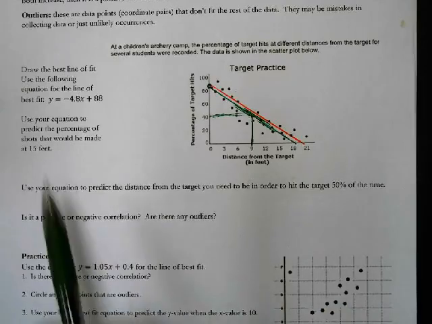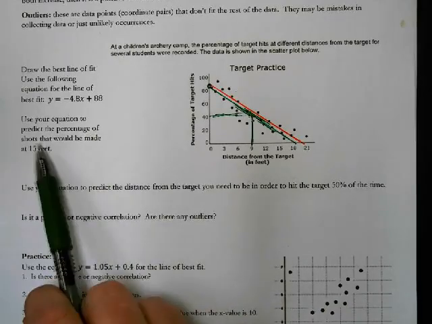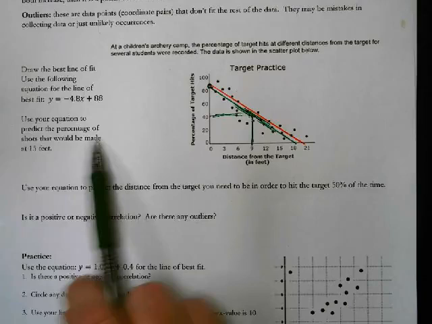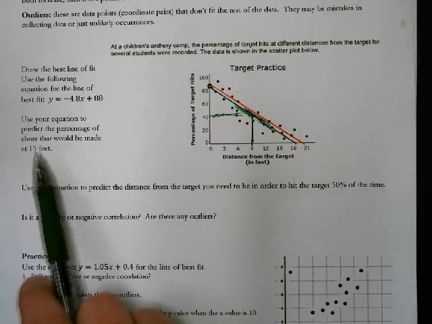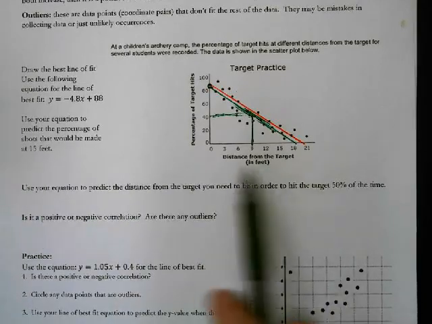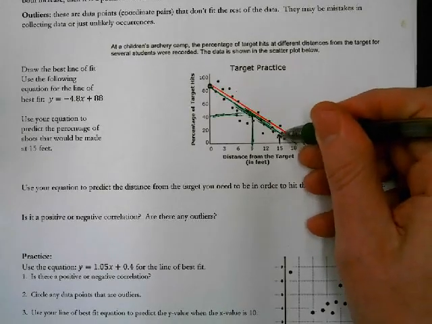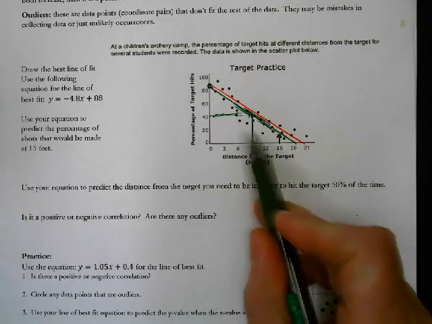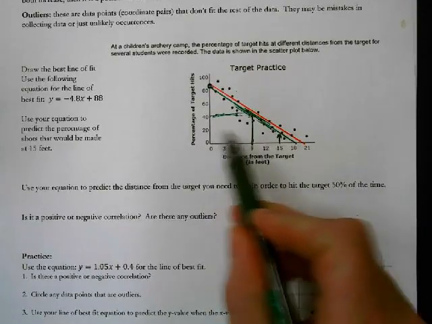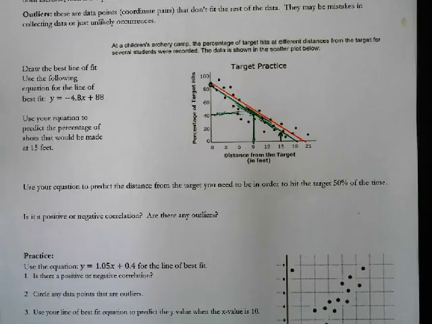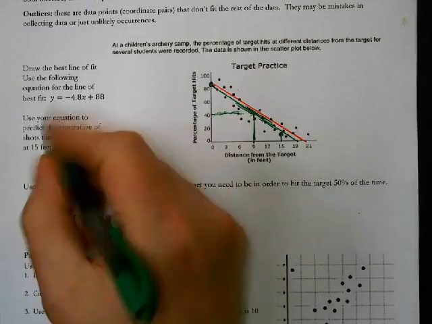All right, so we're going to use our equation to predict the percentage of shots that would be made at 15 feet. That is an x value. We want to know what our line is telling us at 15 feet. What's the percentage going to be? Well, it looks like it should turn out to be around 20% or something like that, but we're going to mathematically find out. Oh, I got to get my calculator. All right, got my calculator. We're good to go.